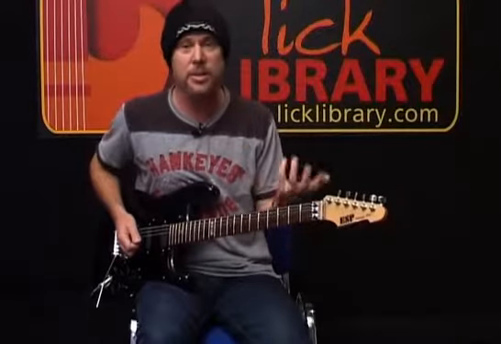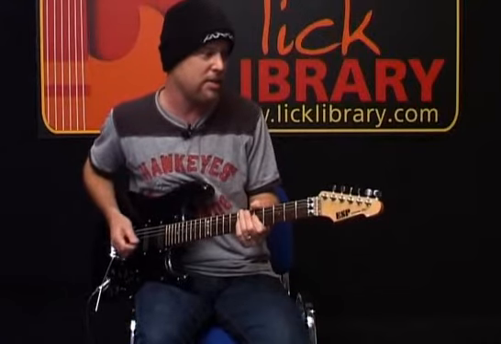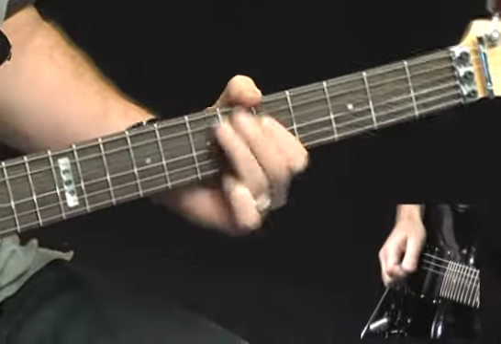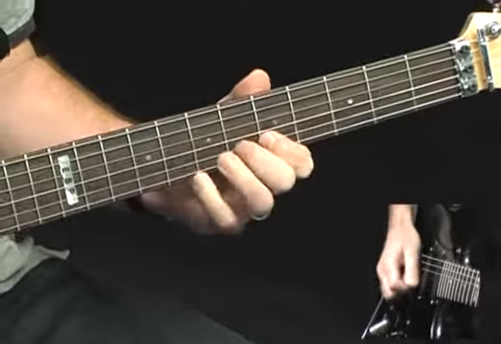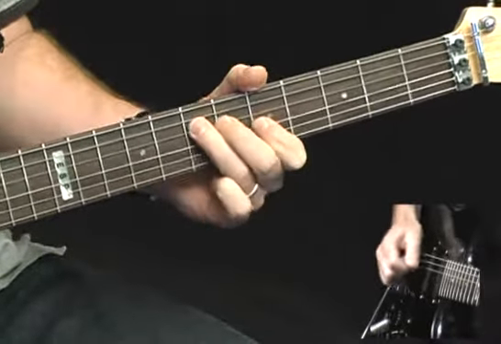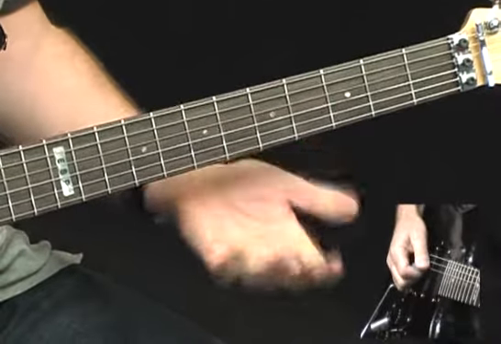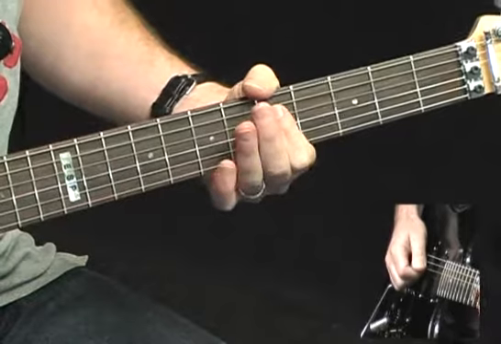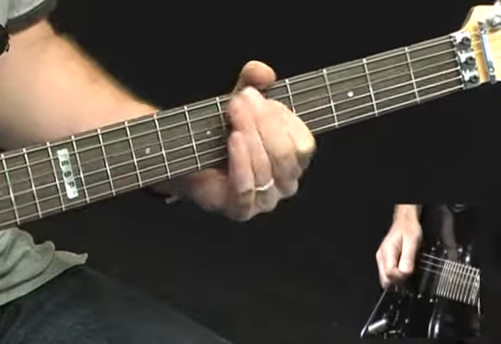Okay, now we're back to the beginning of the chord progression, the A minor. So the next lick sounds like this. Okay, so what I'm doing here, doing some pull-offs. I have the open D string, hammering on to the 5th fret, pulling off to the open D again.